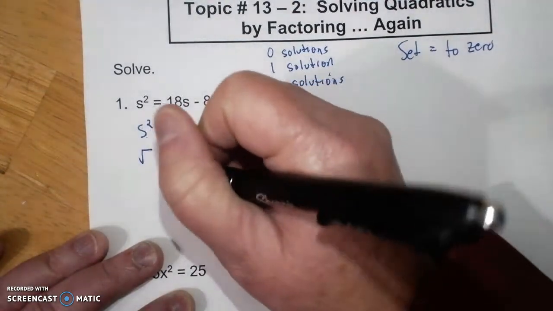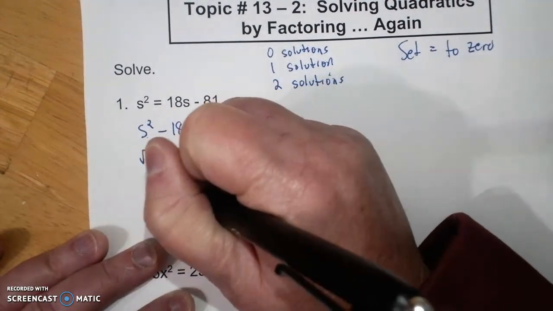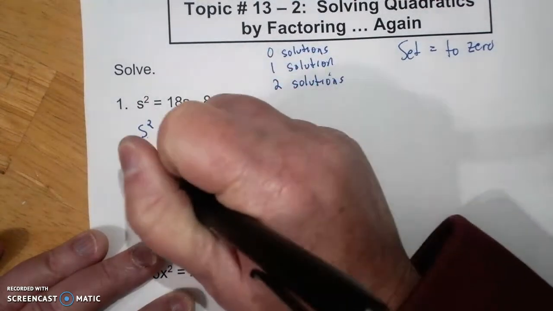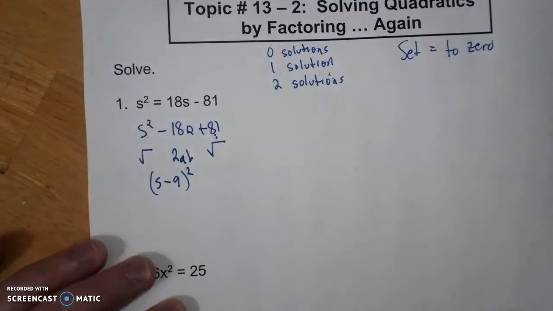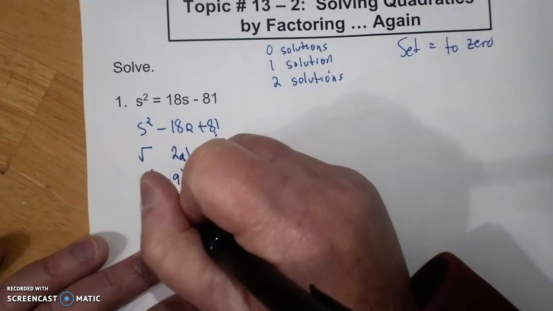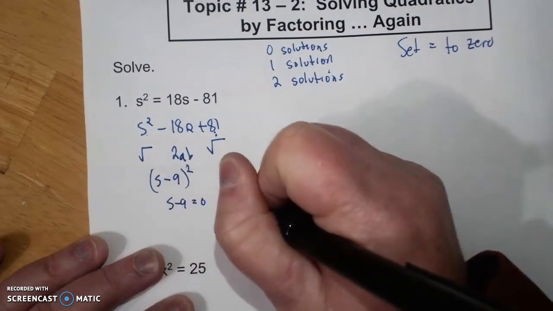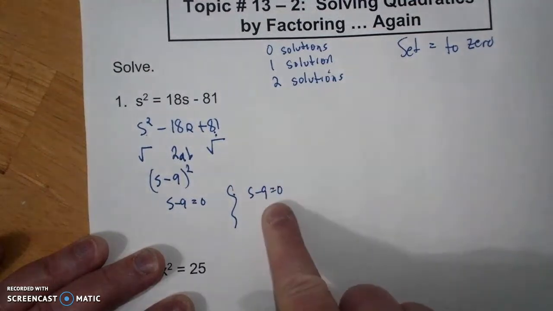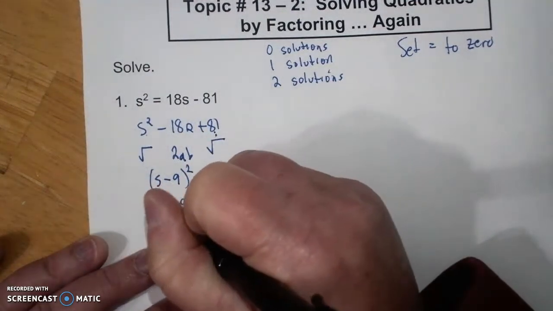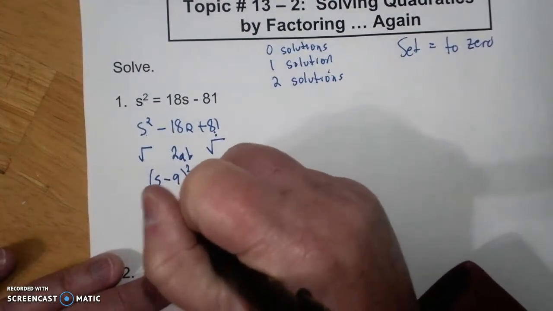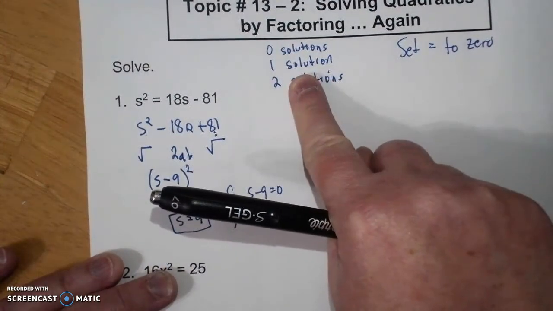So this is s minus 9 squared. So you can write s minus 9 equals 0 and s minus 9 equals 0, but notice that's going to be the same thing. So s equals 9, and that is an example of finding 1 solution.